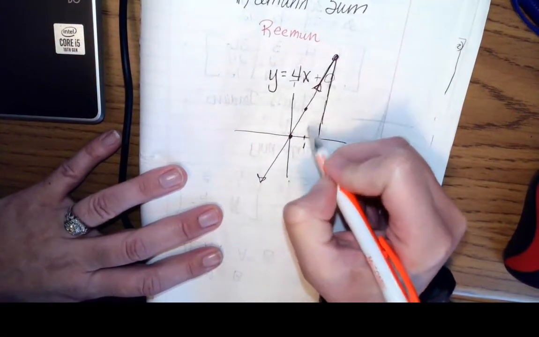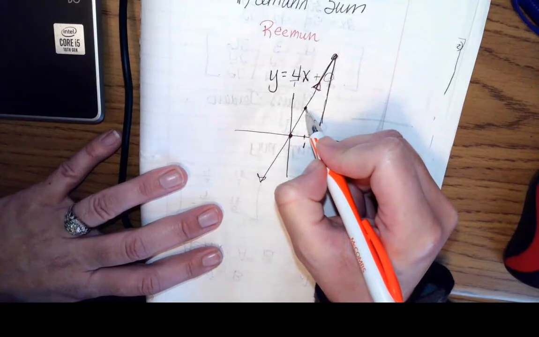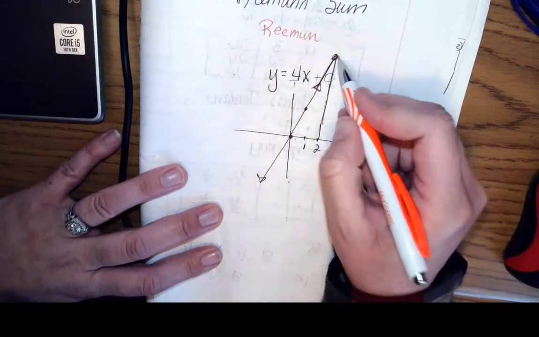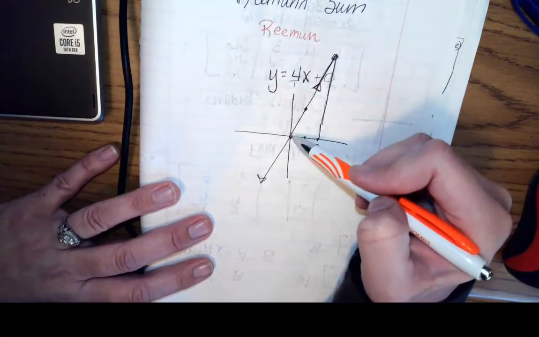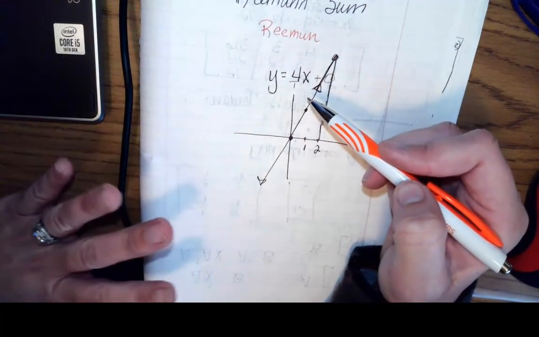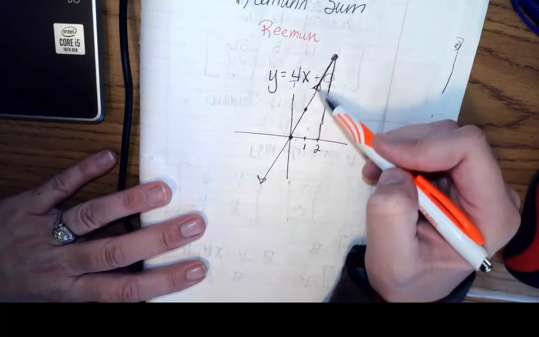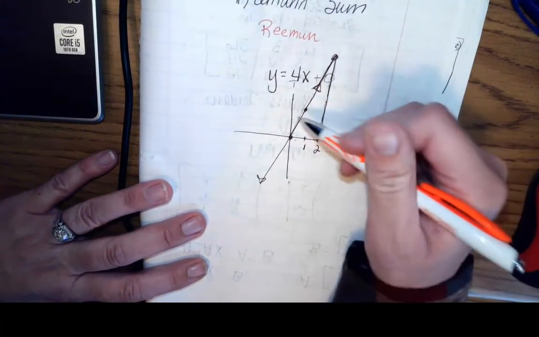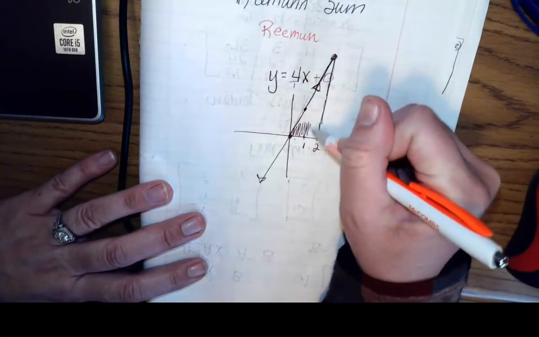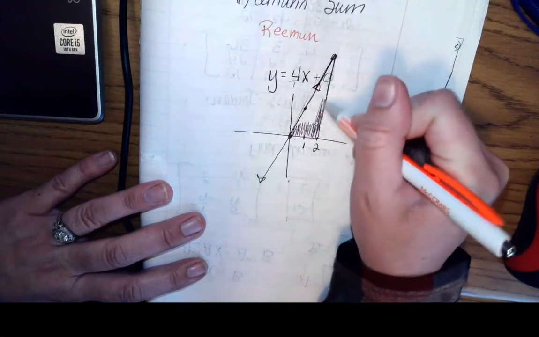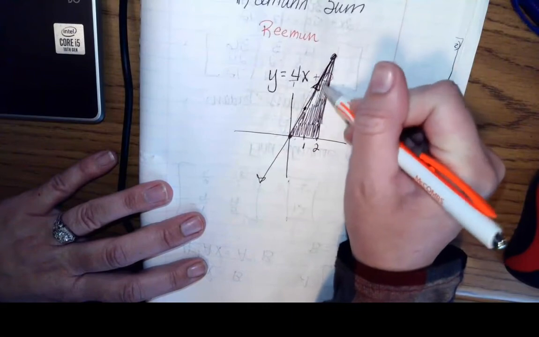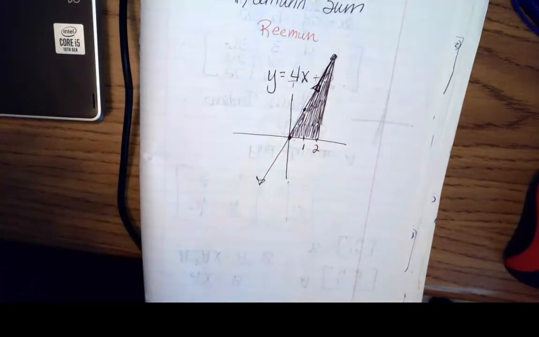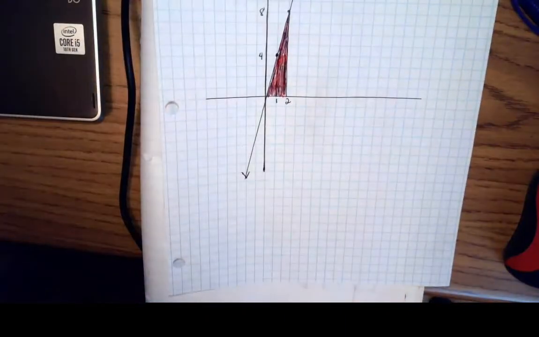So the point 1, 4 is on our graph, and the point 2, 8 is on our graph. The area under this curve, which the curve is a straight line, okay? The area under this curve between 0 and 2, if you will notice, makes a lovely little triangle, which I conveniently have already drawn for you.